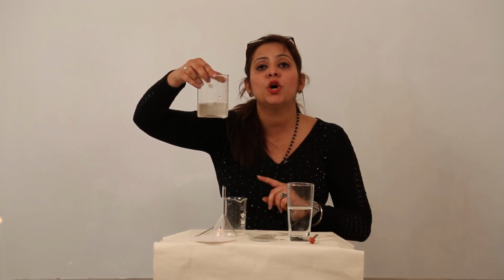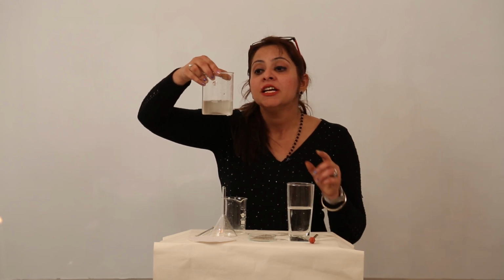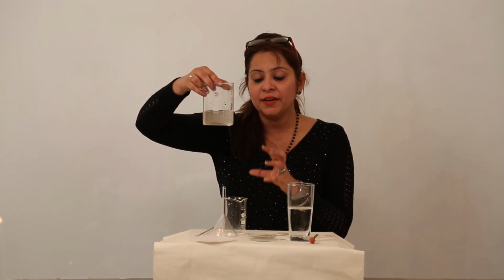So, as I know the sand particles are bigger in size, they cannot pass through the pores of the filter paper. So I am using the funnel and the filter paper to separate these components. The question must be arising in your mind, why am I not using the tea strainer? Because if I use a tea strainer, these sand particles will easily pass through it and we will not get the sand and water separated. Similarly, I could use a cloth, right?